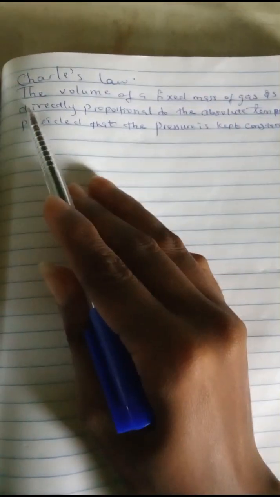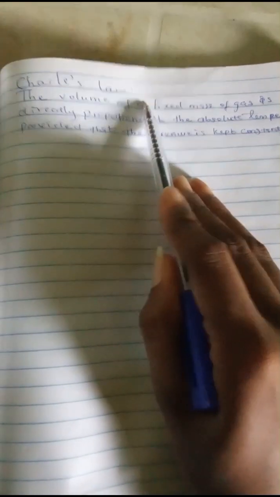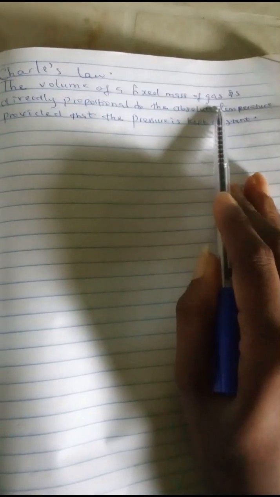Moving on to Charles' law. Charles' law states that the volume of a fixed given mass of gas is directly proportional to the absolute temperature, provided that the pressure is kept constant.